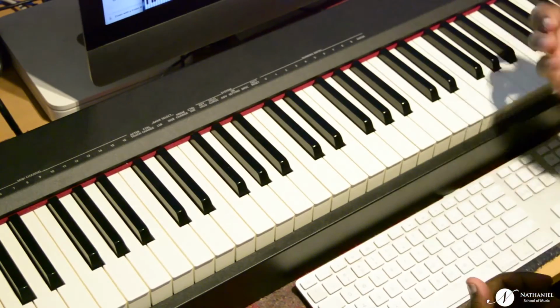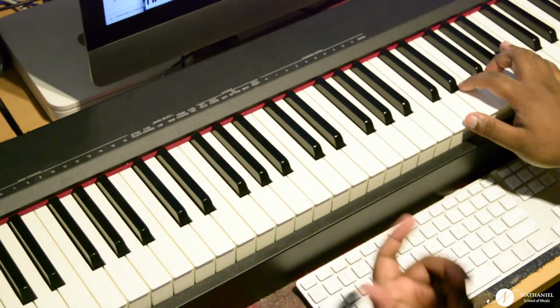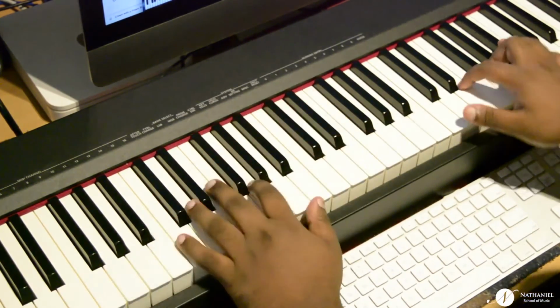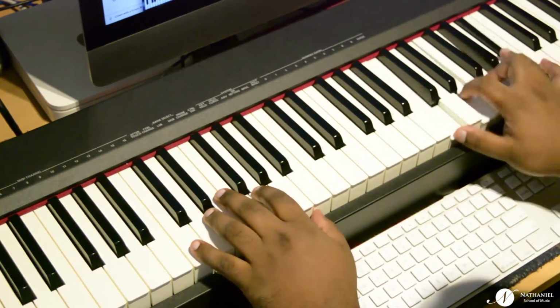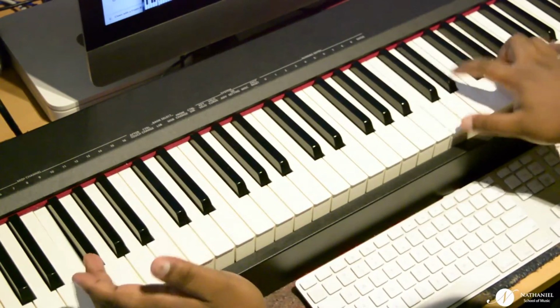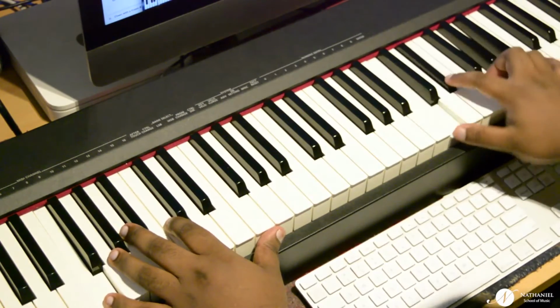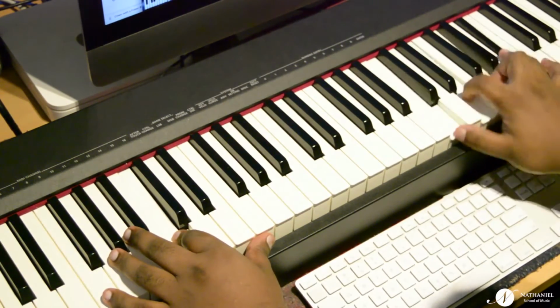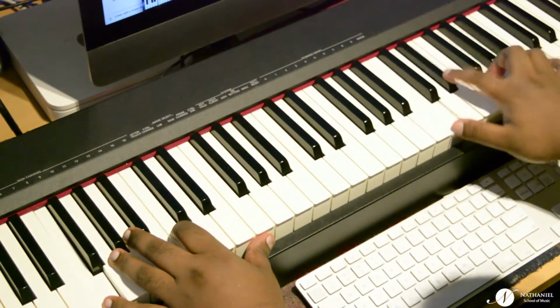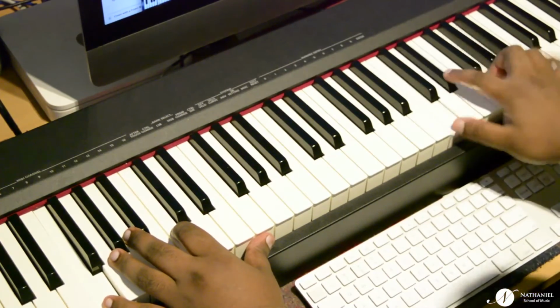And you could also maybe play triplets and develop divisions of 3. Right? So this is about the right hand.